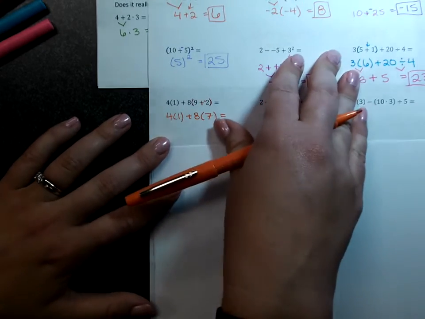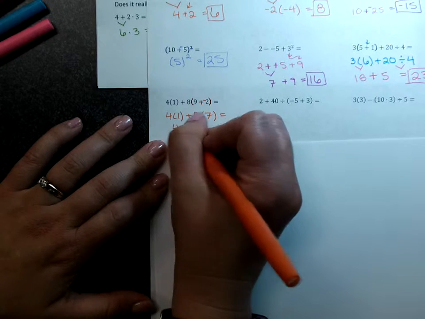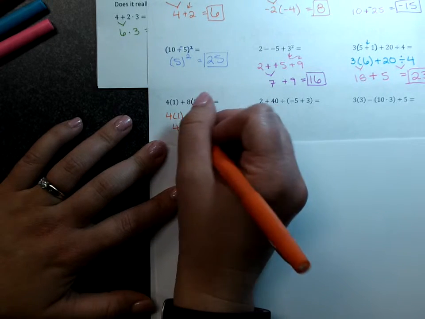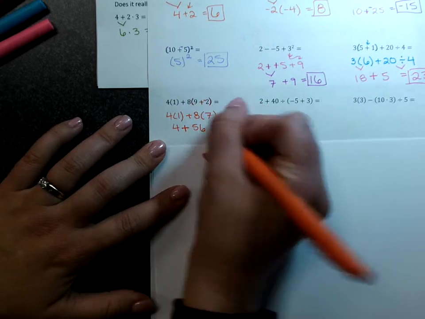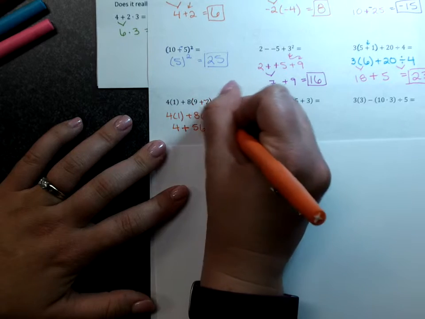Now we just have two sets of multiplication. 4 times 1 is 4. Skip over the plus sign because adding goes last. 8 times 7 is 56. Now we do the addition. 4 plus 56 is 60.